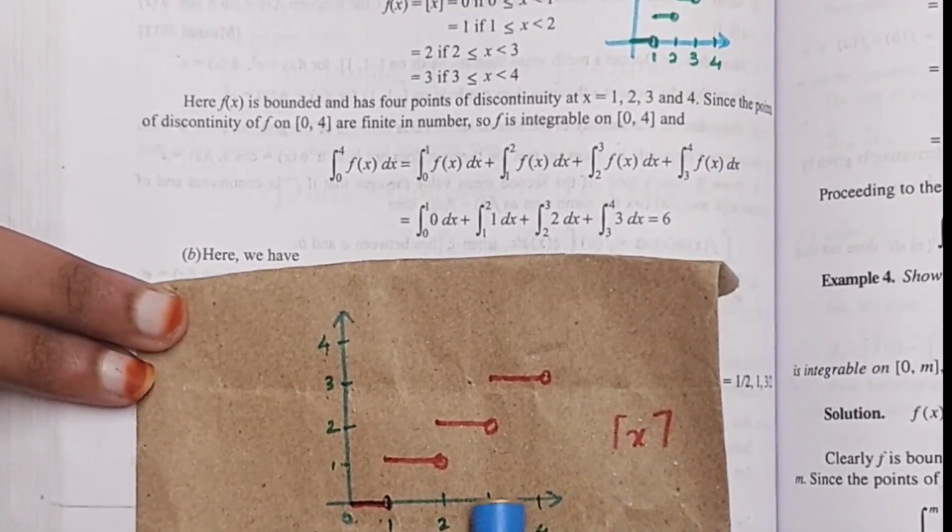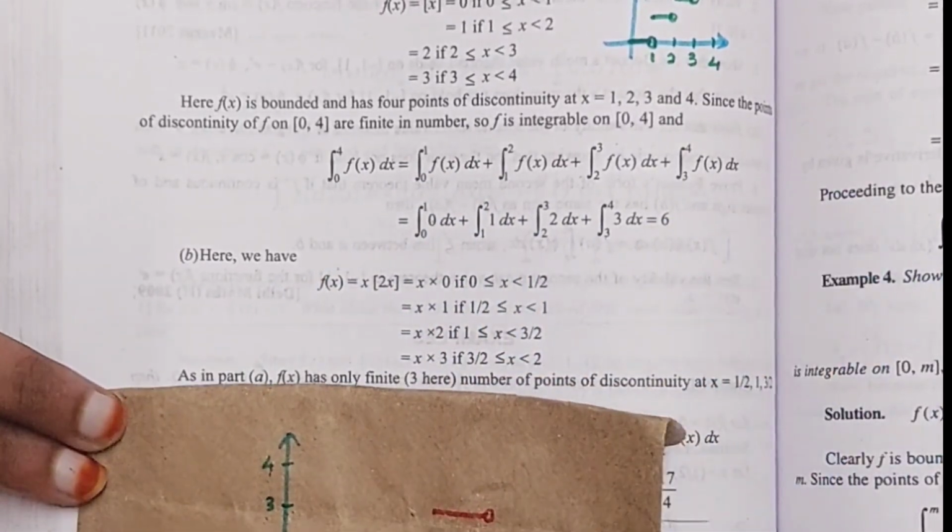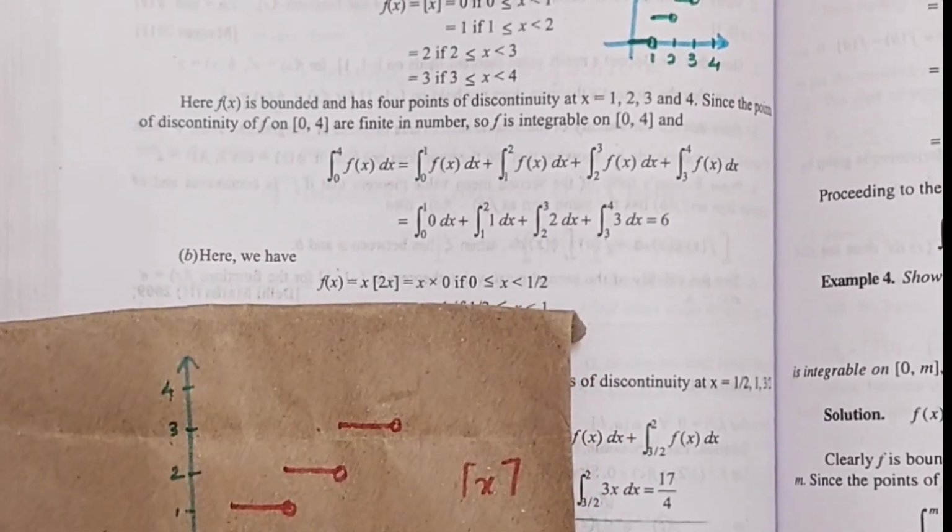And from 3 to 4, the function is 3. So now it seems to be simple, and you just have to integrate it. That's all. So this is one of the basic ideas behind the Riemann integral. Now we will solve some higher level Riemann integral problems.